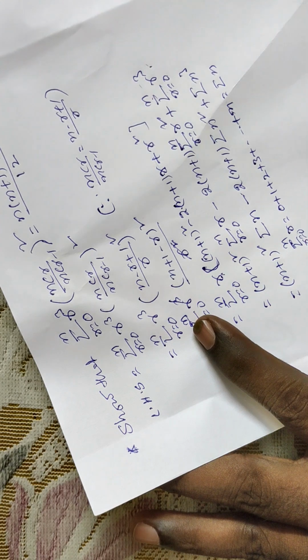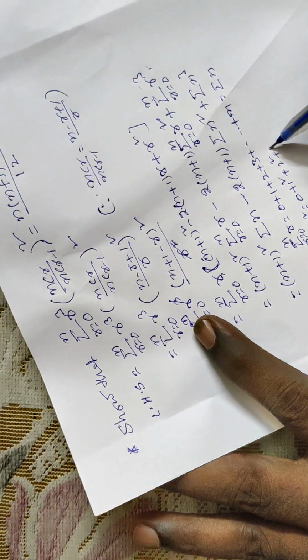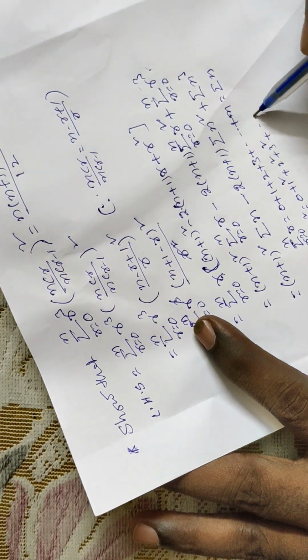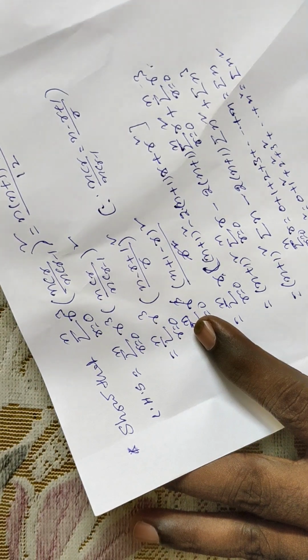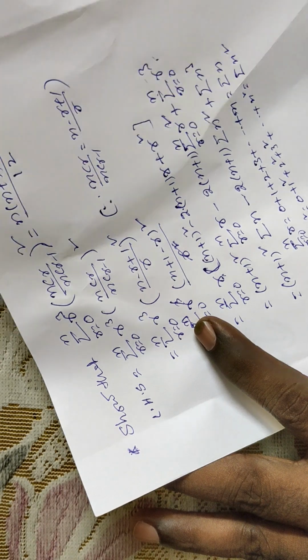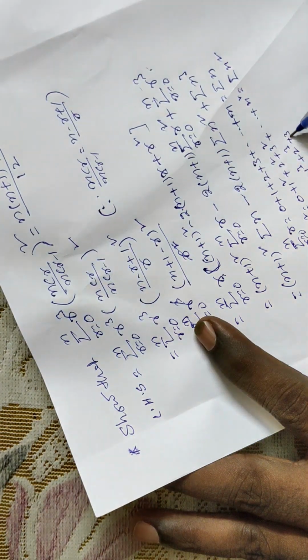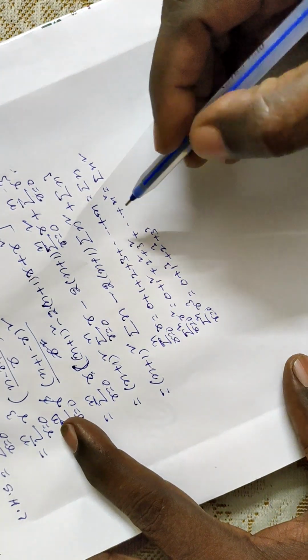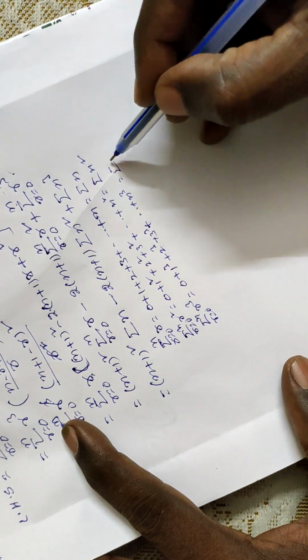Similarly, sigma r equal to 0 to n, r square is 0 plus 1 square plus 2 square plus 3 square plus and so on plus n square, equal sigma n square. Similarly, r equal to 0 to n, r cube is 0 plus 1 cube plus 2 cube plus 3 cube plus and so on, plus n cube is equal sigma n cube.